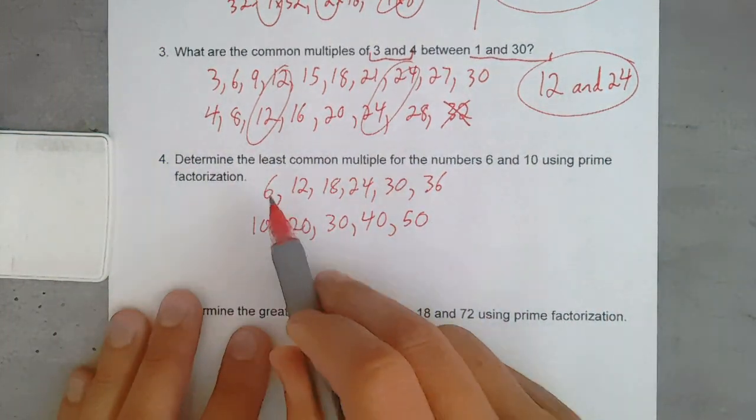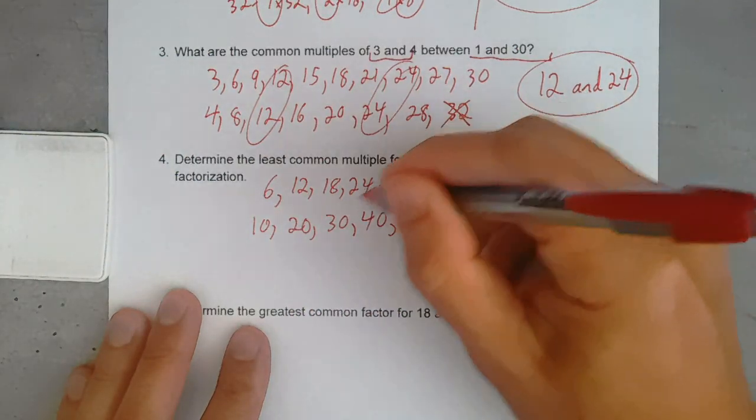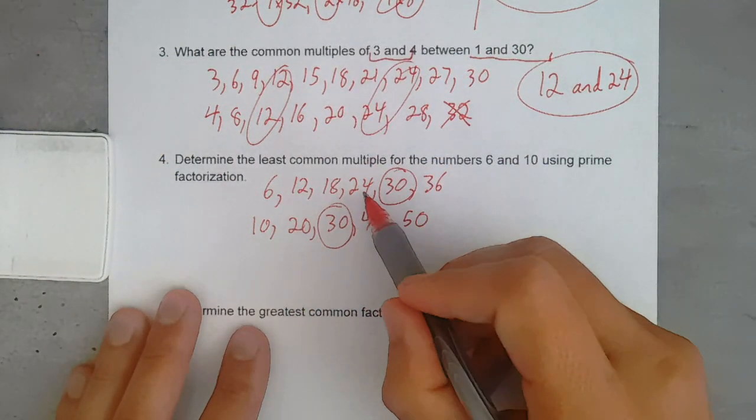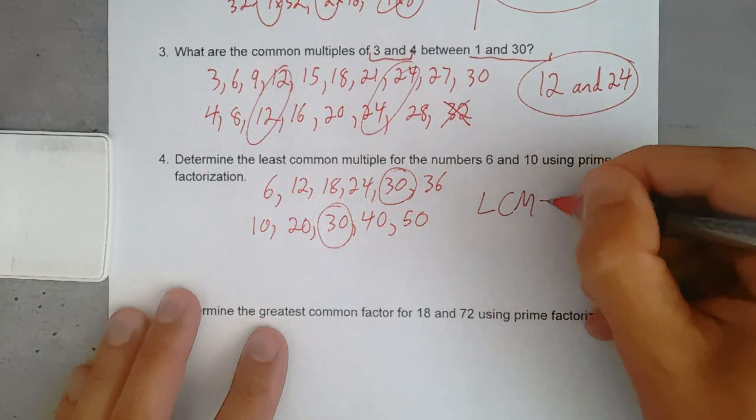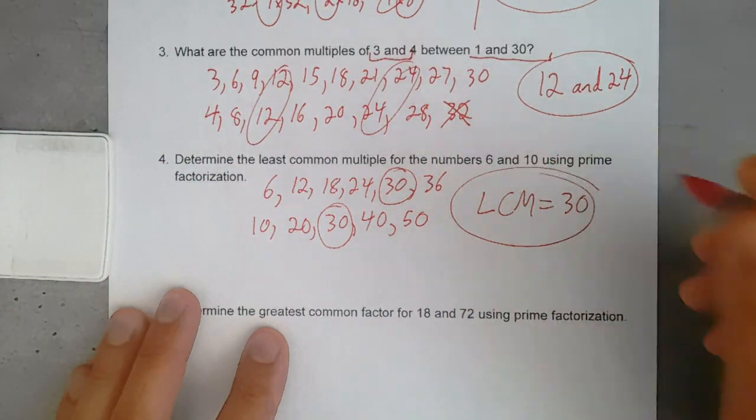Okay, we want to find our least in common. So I'm seeing 30s in common. I'm going to check really quickly. Do I have anything before that matches up? I do not. So the LCM here is 30.